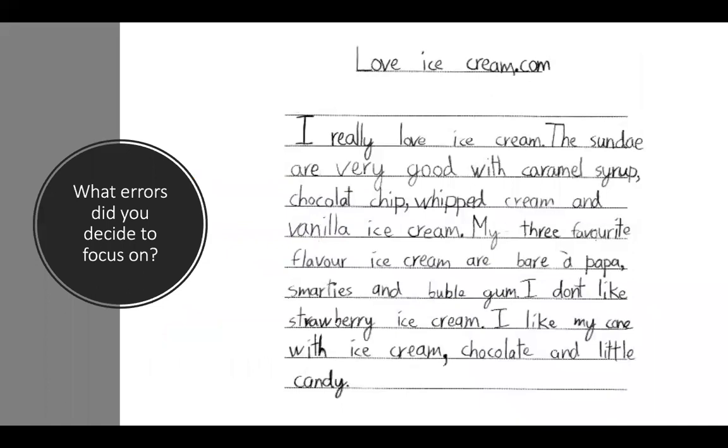Take a look at the text again. Choose which mistake you'd focus on and why. Post your answer to the discussion board. I've provided an example of how to do this in the next slide.